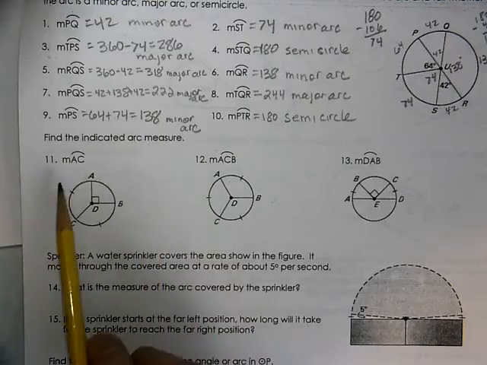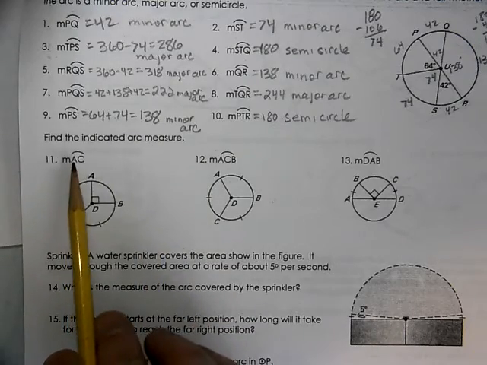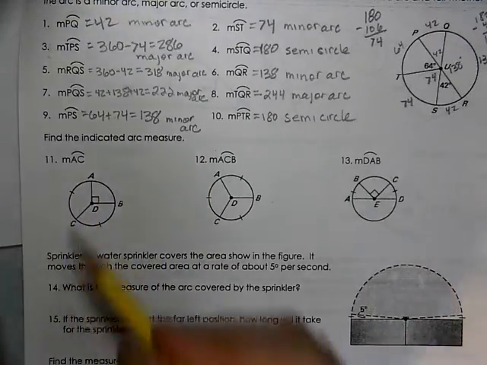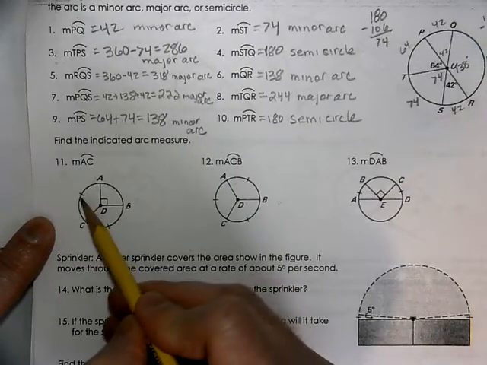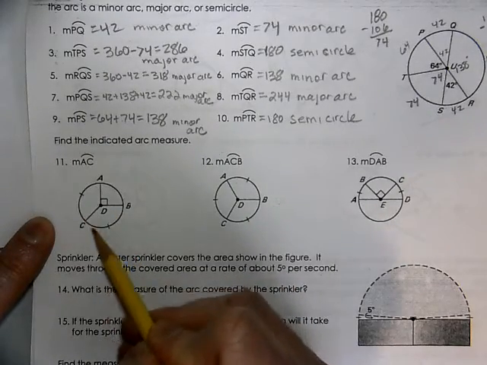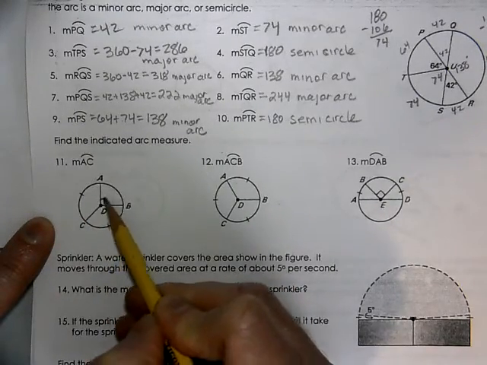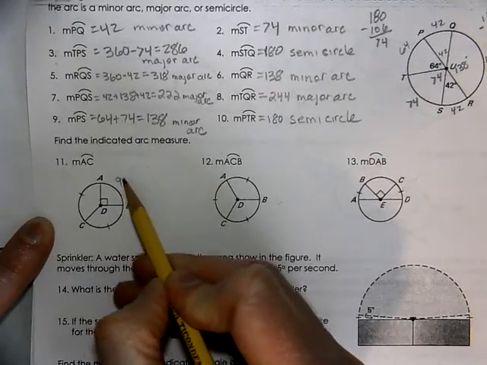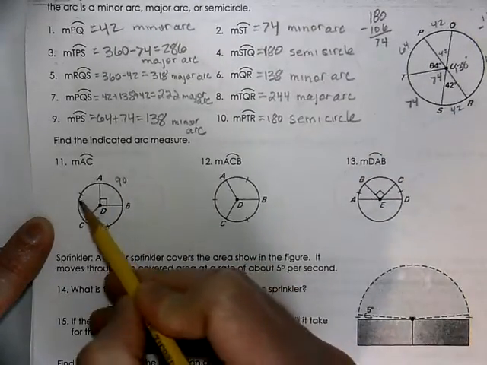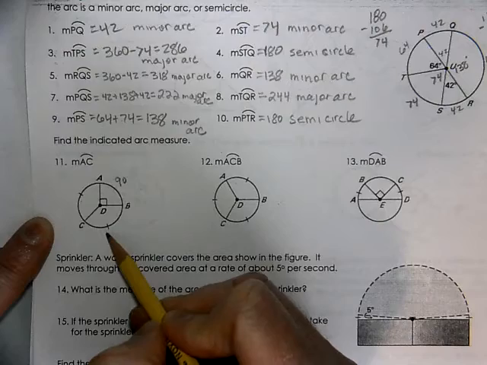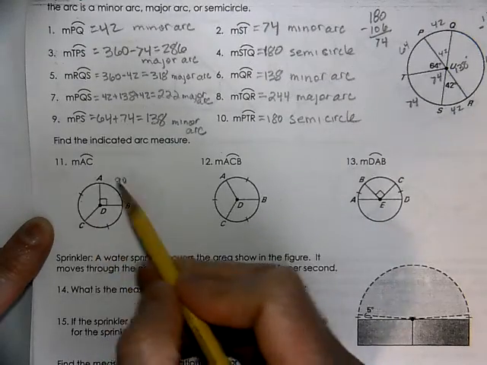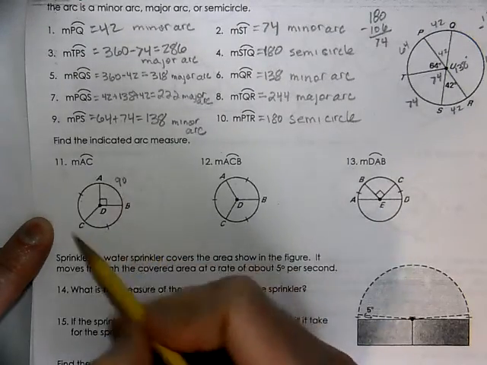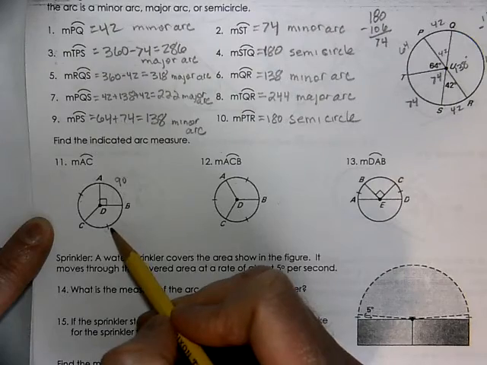We're going to find the indicated measure. We're looking for the measure of arc AC. Well, here we have AC, and we notice it's the same as this one. Here's a right angle, so that makes that 90. The other two are the same to each other, and together they make up 360.